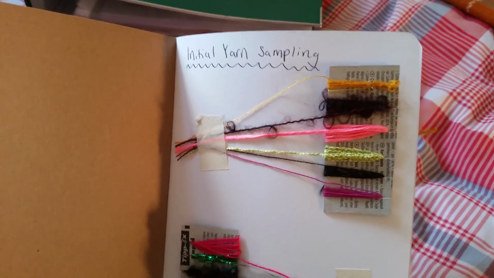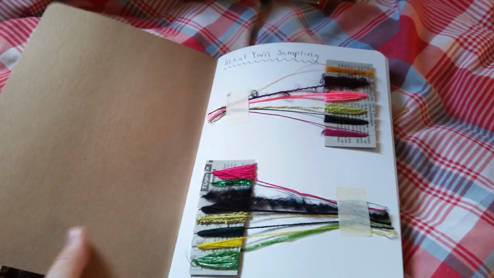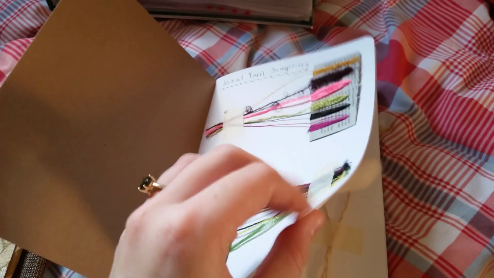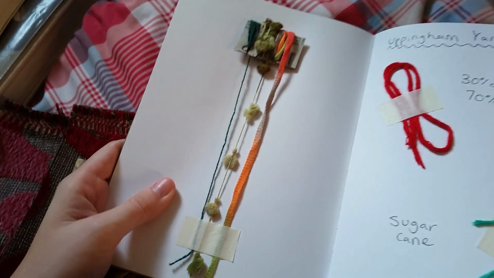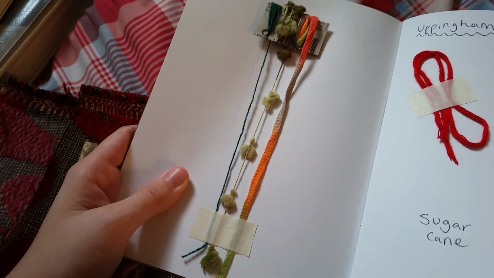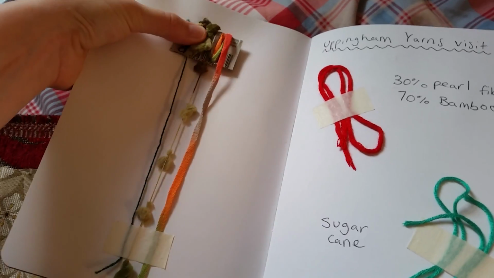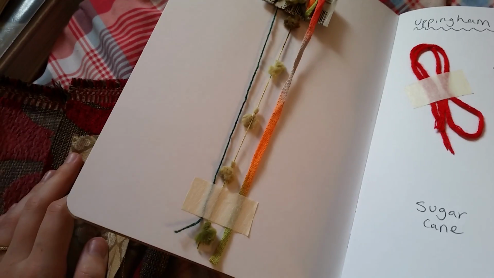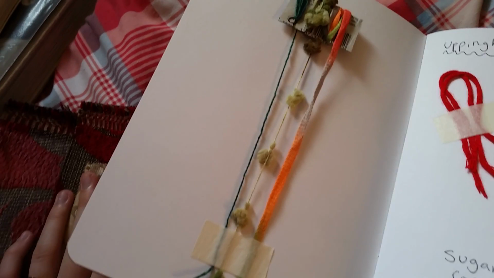And then lastly, I'm going to talk about my yarn research little book. These were the initial yarns that I looked at for this project, so I just stuck them in there. Some of them I did use, some of them I didn't. I didn't really take note of what they were made of. I was just looking at textures and colours and stuff.